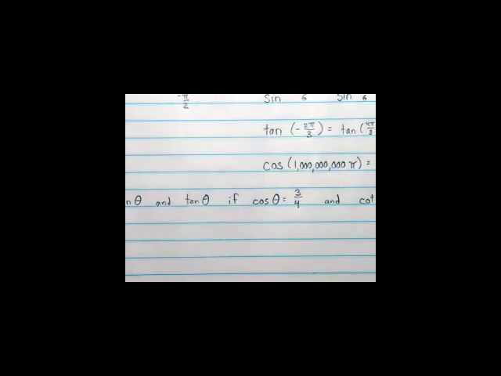Because a tangent, we talked about before, you do by doing sine over cosine. The cotangent needs to end up being negative. That means the cosine and the sine have to have opposite signs, right? One has to be positive, one has to be negative. I don't know which one, but I know it has to come out that way.